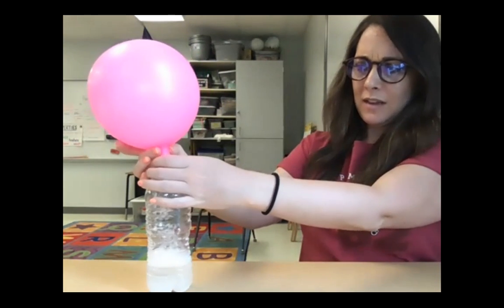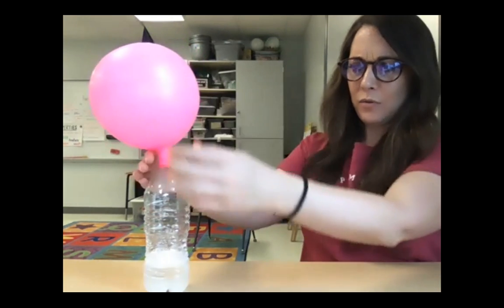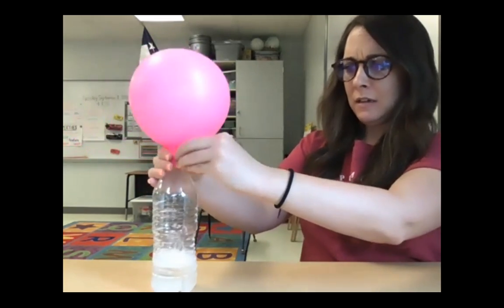Oh, look, the gas is coming out. Can you hear it? It's deflating because there's a little hole in this balloon. Oh no, I'm going to have a big mess. Oh, I better go.